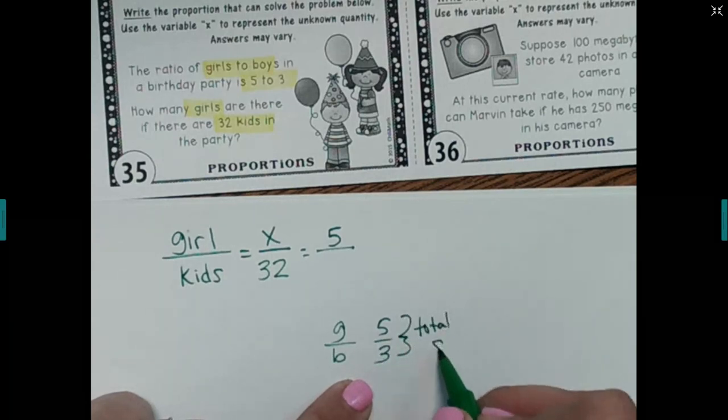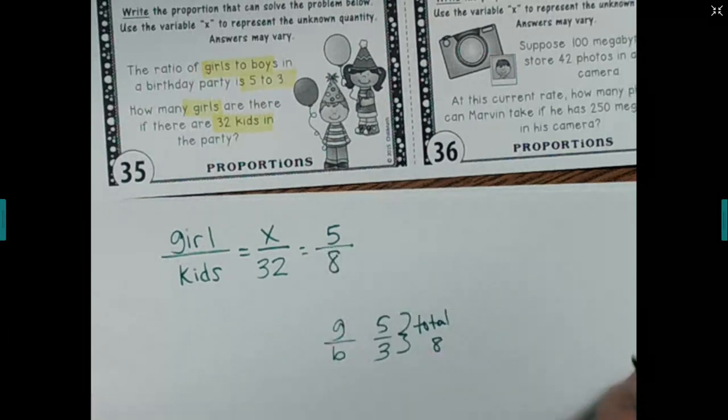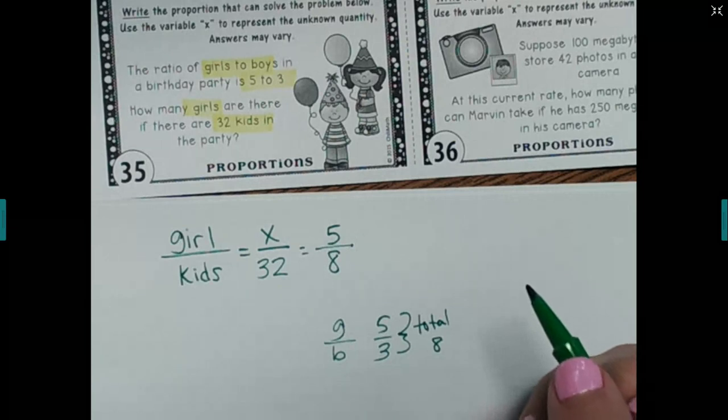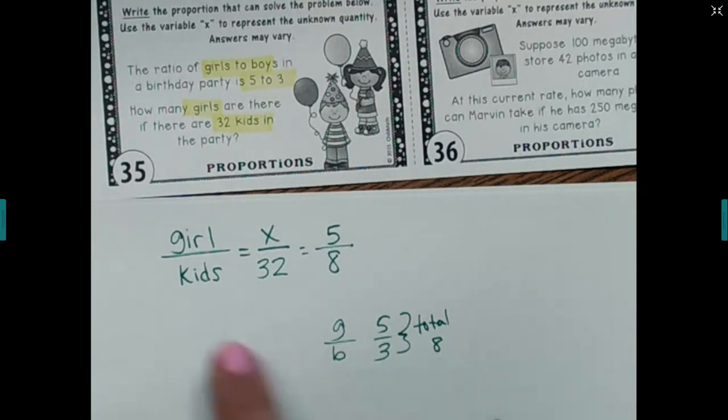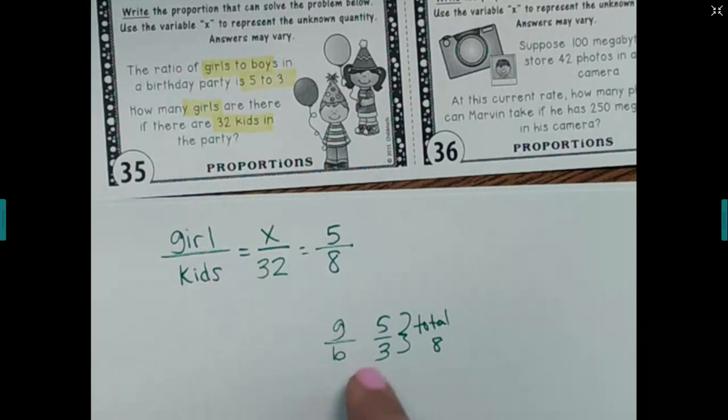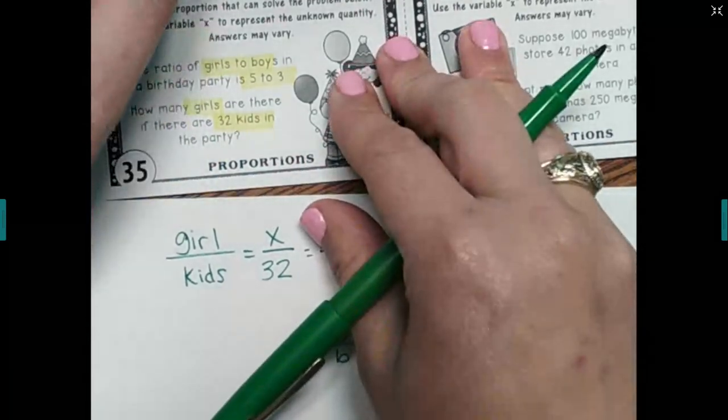So the total is actually 8. And now there's a shortcut, but we're not going to solve them again. We're just writing them. So when you see the word total in there, that's always going to make you think, oh, I got to go back. Again, this is why we write our words, because this 3 is not total. This 3 is boys. Let's do another one.